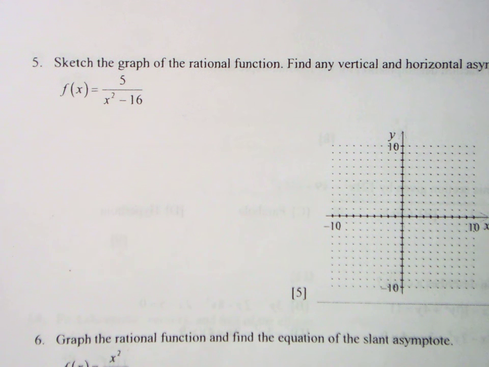Okay, this is number 5 on your practice test here. Sketch the graph of the rational function. Find any vertical and horizontal asymptotes. Okay, very similar to number 2, 3, and 4 right now. We need to know how to do the vertical and horizontal asymptotes. Let's always do the vertical first.